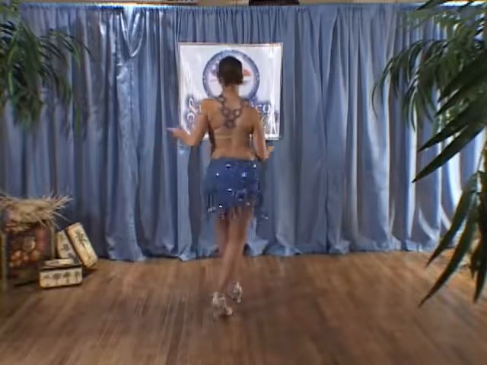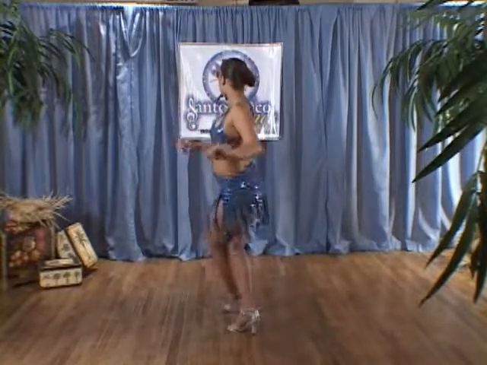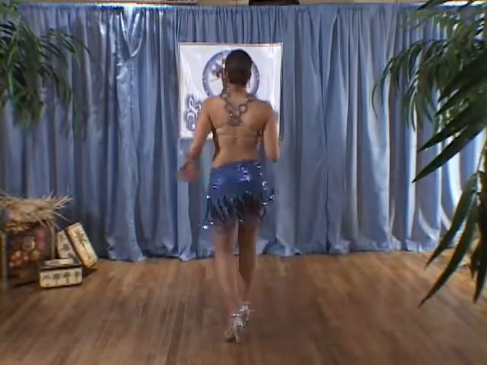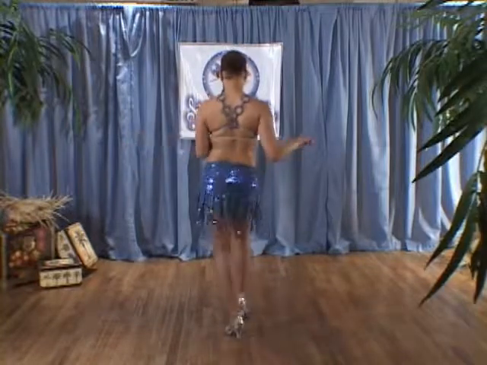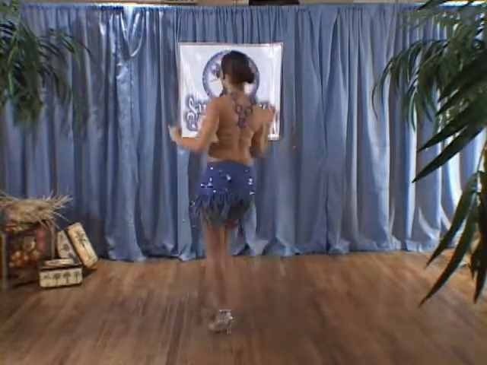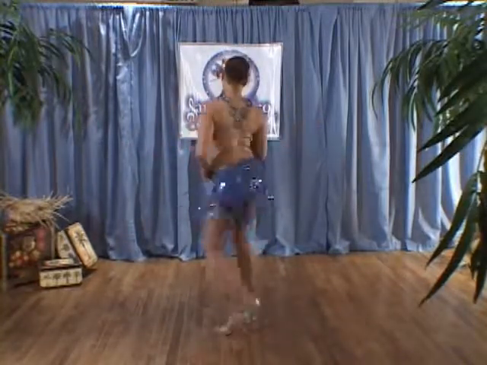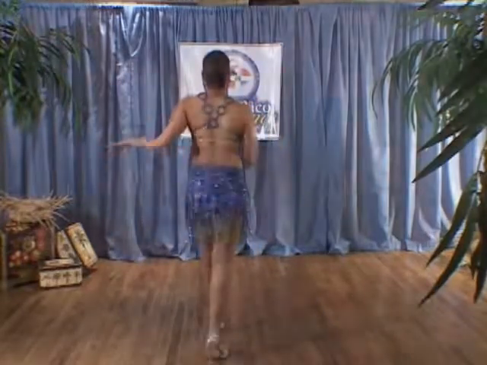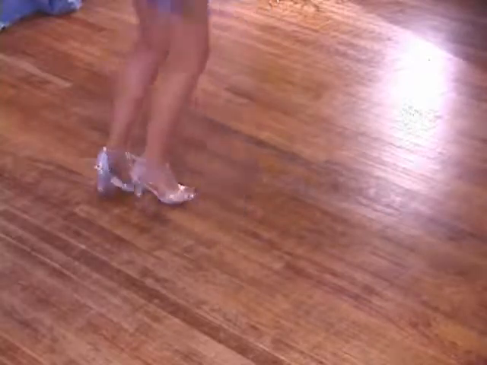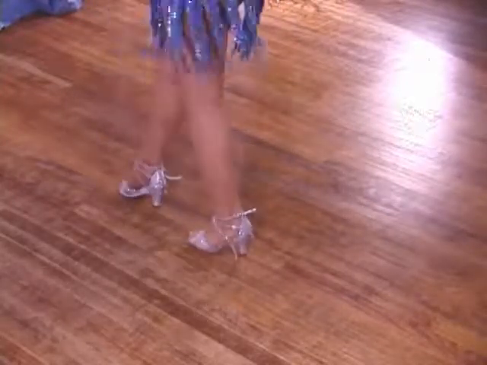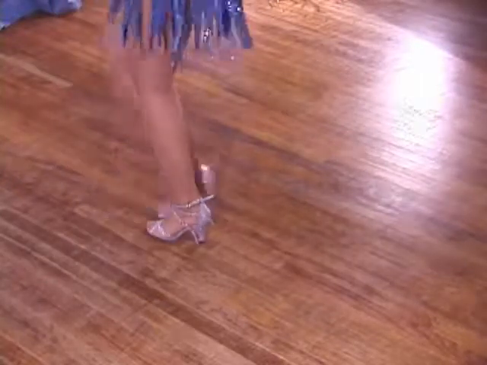If you notice, her body never stops moving. Even when she ends the turn on 2, 3, she's giving movement to maintain fluidness, to maintain elegance, and of course, to stay in timing with the music. 2, 3, 5, 6, 7.